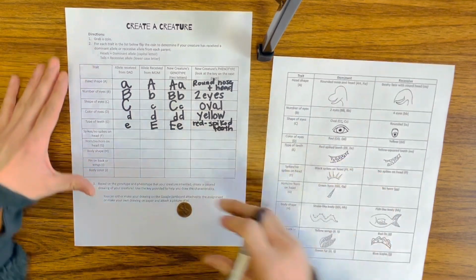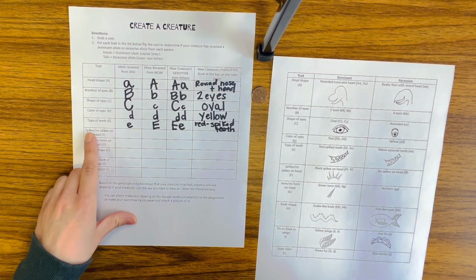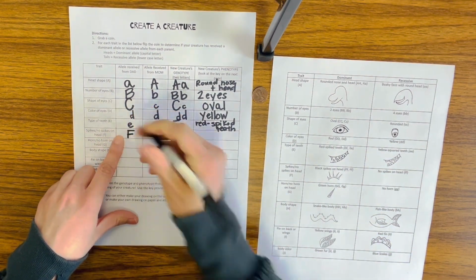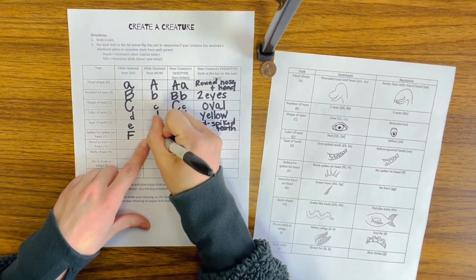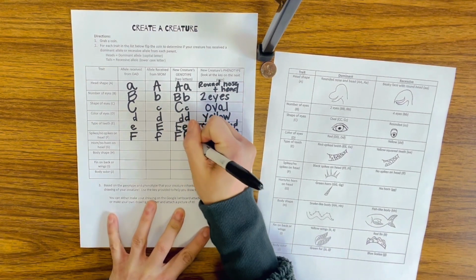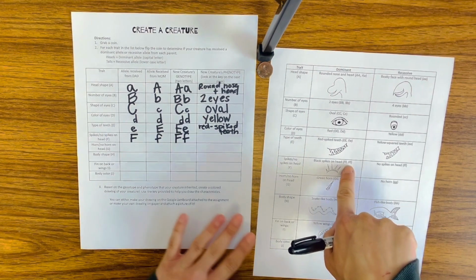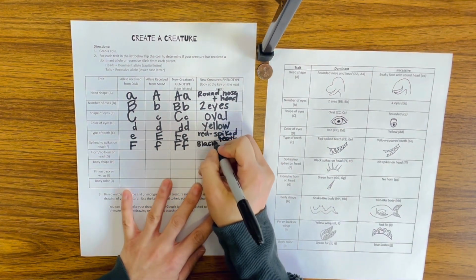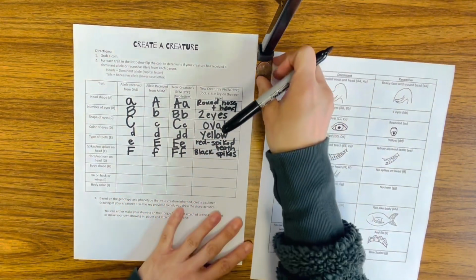Okay, I'm going to keep going. This is the trait for spikes or no spikes. I got heads from Dad here, so that would be a capital F. Tails from Mom, which is lowercase. I put them together. Look at my key, which means I have black spikes. Ooh. Black spikes. Okay, and I'm gonna keep going.